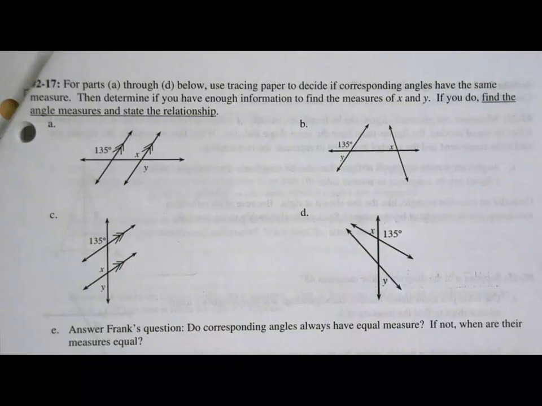So see if you can find the values of X and Y in each of these pictures using corresponding angles or any other properties that we know at this point. And if there's not enough information to find either the X or the Y or both for one of these problems, tell me why. Just a couple minutes. Let me know if you need any assistance getting started on that.